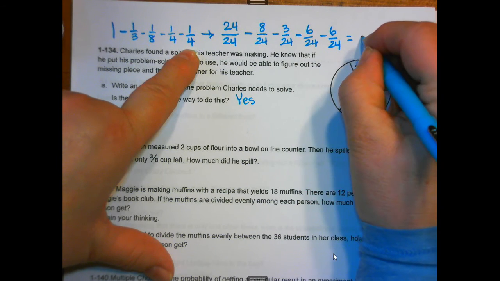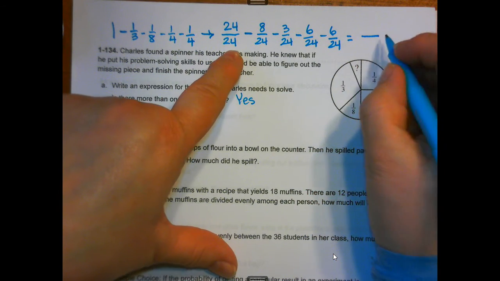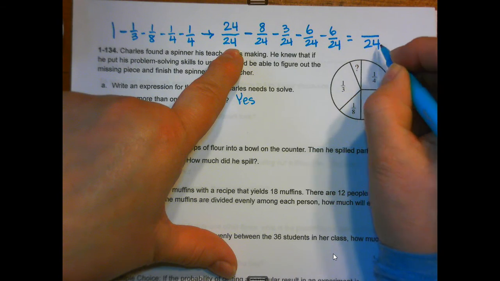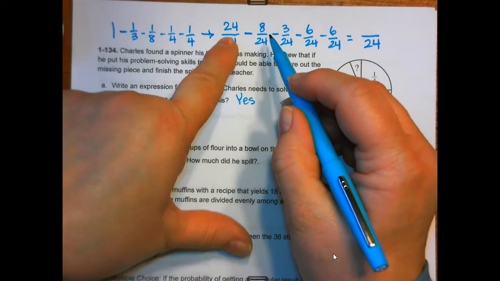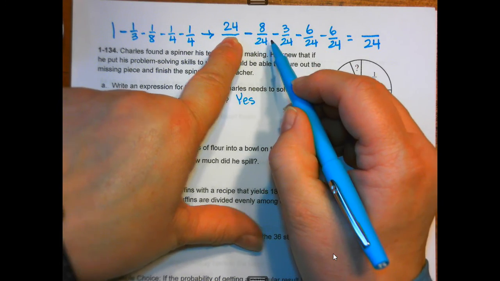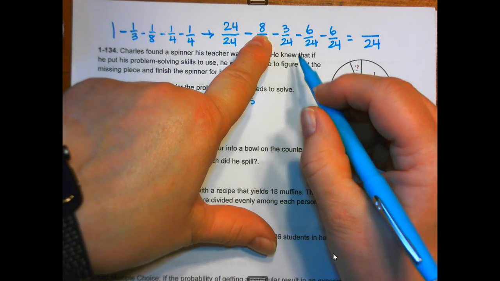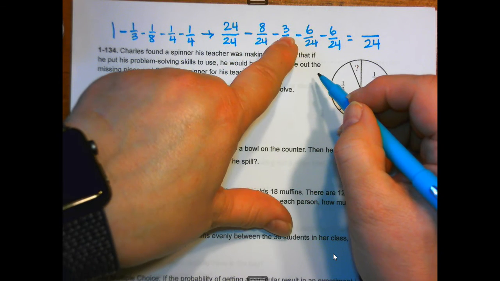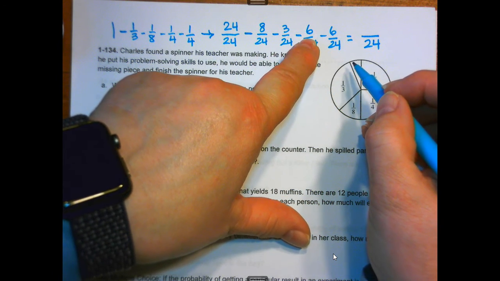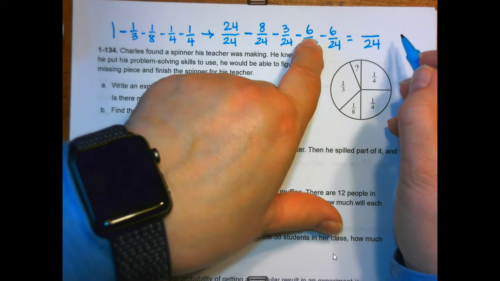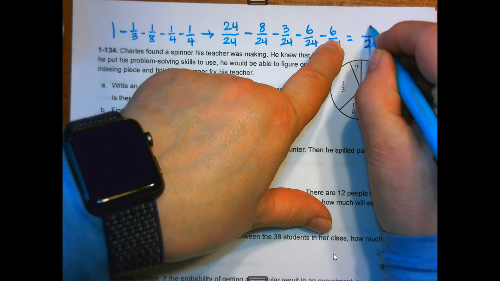And most of us remember that we do nothing to the denominator. Once they're all common, I just subtract or add what's on top in my numerator position. So 24 subtract 8 gives me 16. 16 subtract 3 gives me 13. 13 subtract 6 gives me 7. 7 subtract 6 gives me 1.